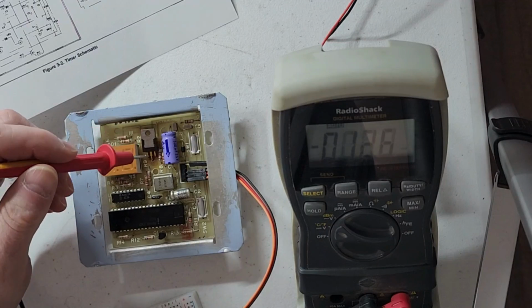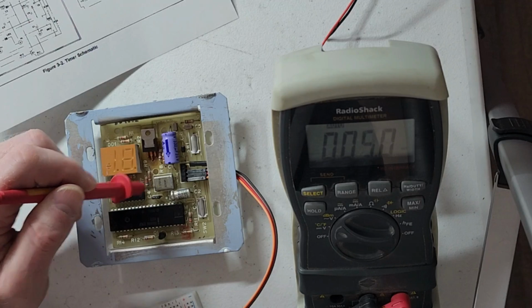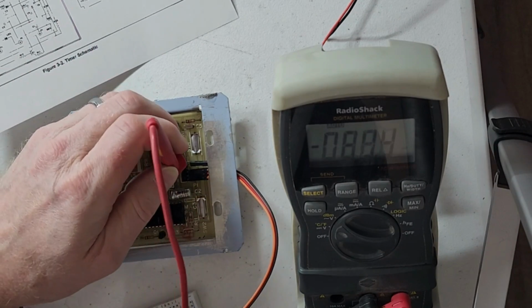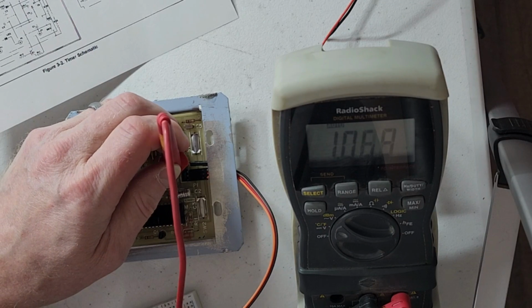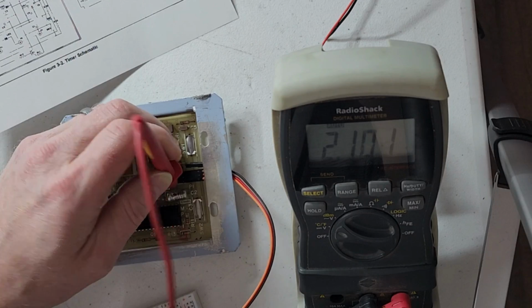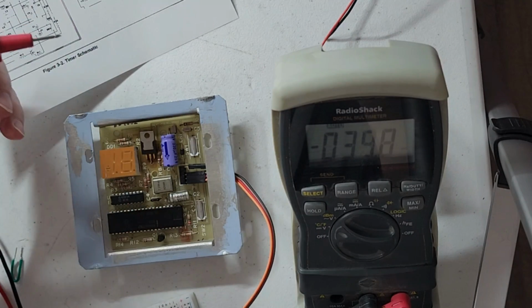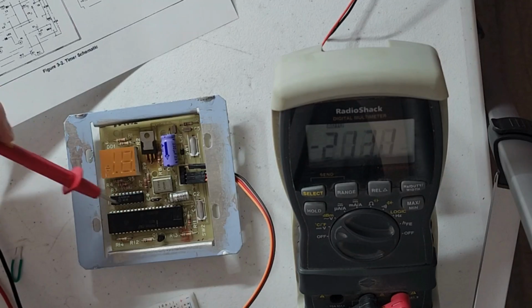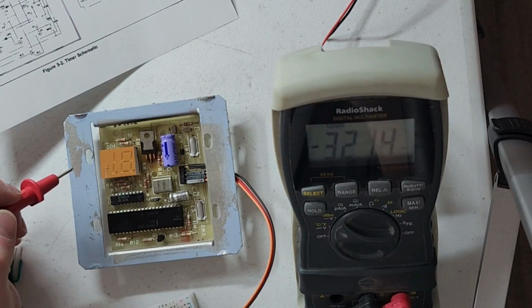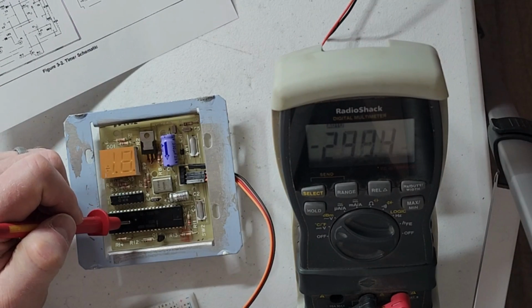The 5-volt regulator is good. I don't know about this oscillator, this crystal. I'm not going to see anything. With the meter, I might see some voltage on it. 1 volt, 2 volts. I don't know. Do you have any circuit board repair guys out there who have any ideas?